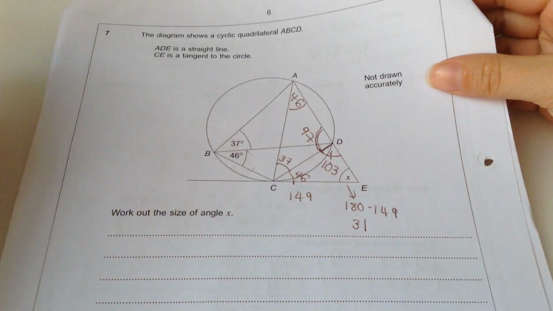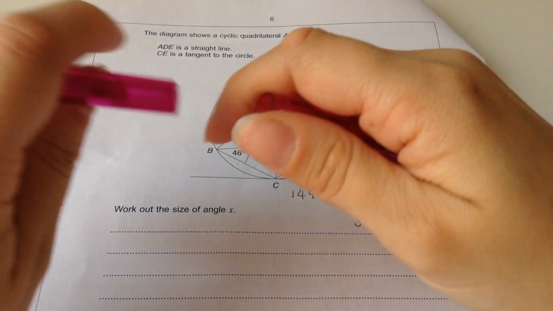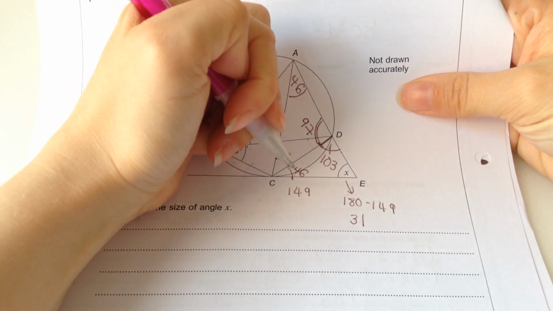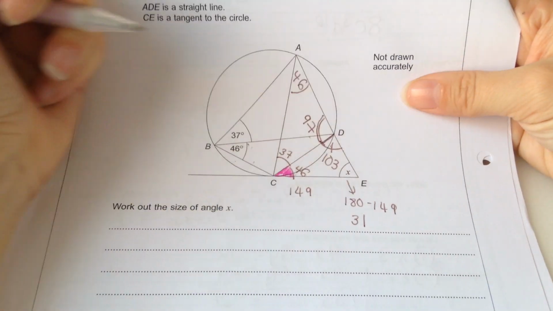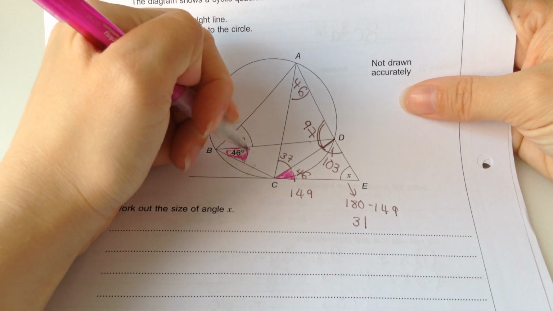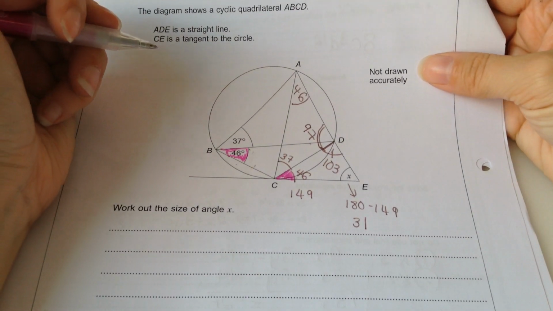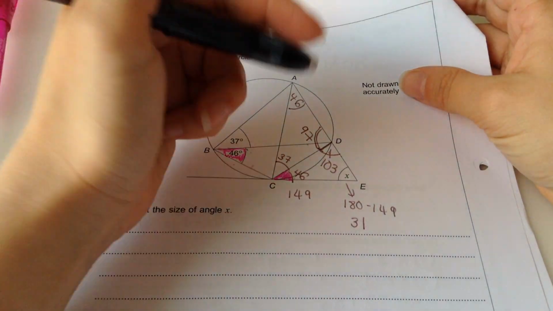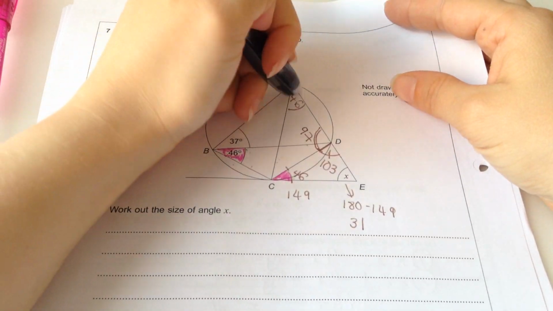Let me go through it for you though, because I realised that I was kind of just acting like I was talking to myself. So I started by saying, actually I can't remember what order I did things in, but that angle has to be the same as that angle because of alternate segment theorem. And then, let's rub out the things I didn't end up using. So I never used the 37, and I never used that 46.